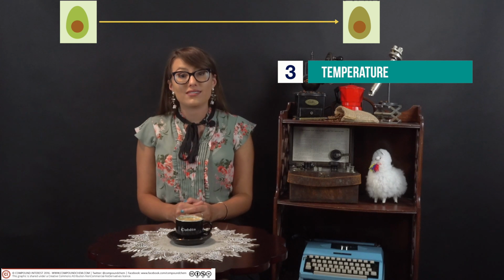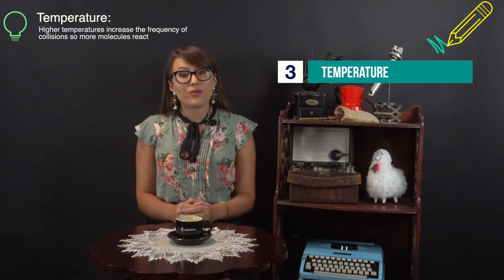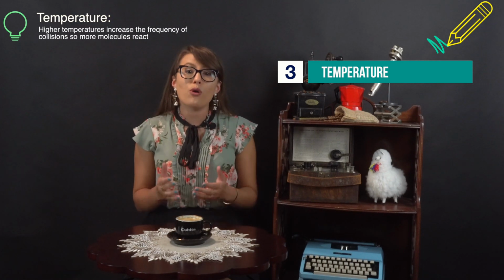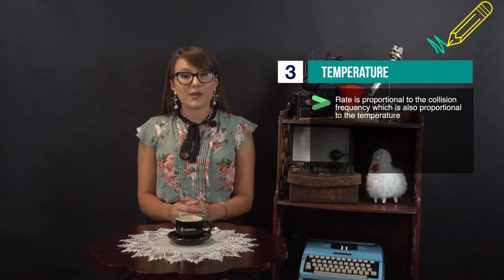The same thought process can be applied to a reaction at lower temperatures. The speed of reaction slows down and has fewer collisions, resulting in a lower rate. Whereas at higher temperatures, you're increasing the frequency of collisions so more molecules react. The following statement can be made. Rate is proportional to the collision frequency, which is also proportional to the temperature.